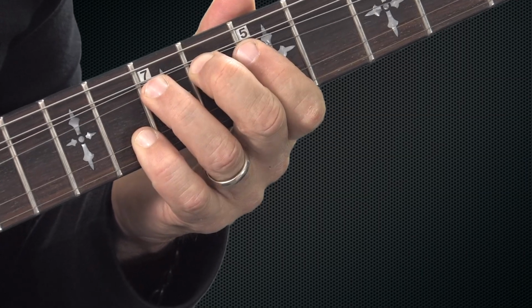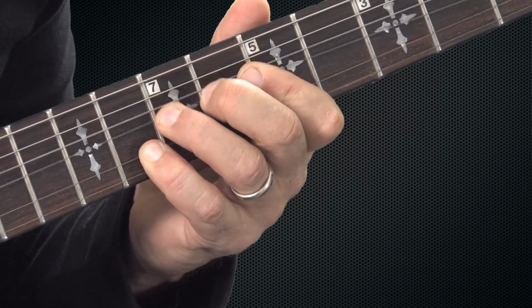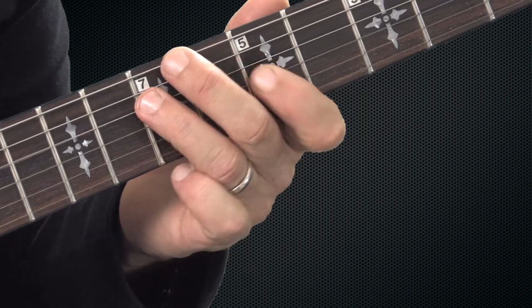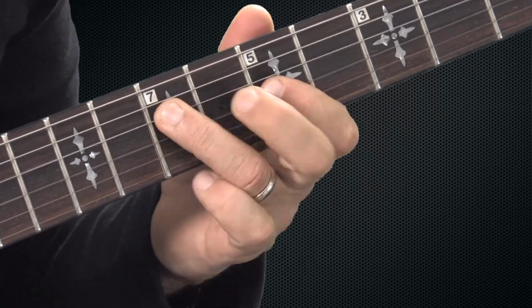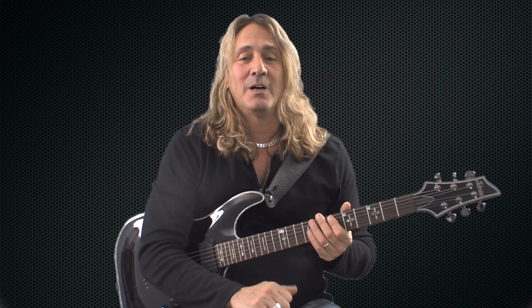So I could be using this, let me show you, this is in the key of A. If I was doing a riff. Has a lot of cool applications that you can use that as well. I'm sure you probably have heard that in some leads before.